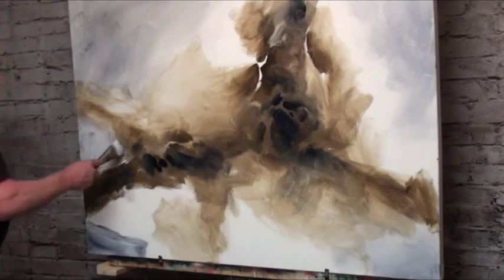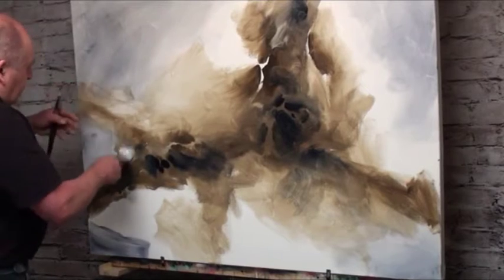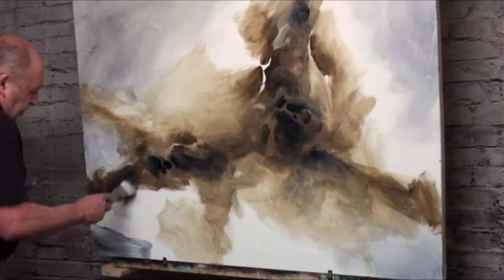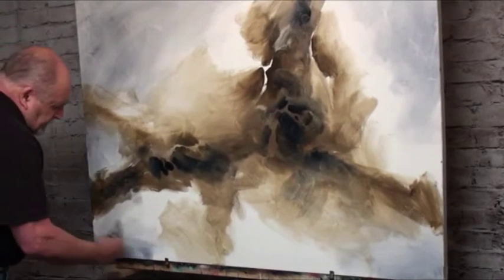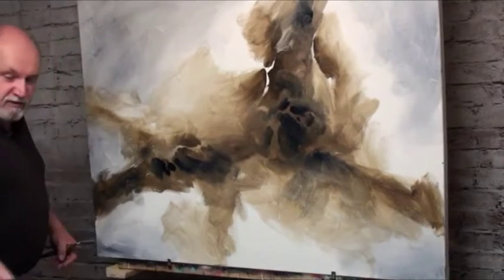I mean, acrylic moves fast. This raw umber, even these washes are just about dry already. But that's okay.